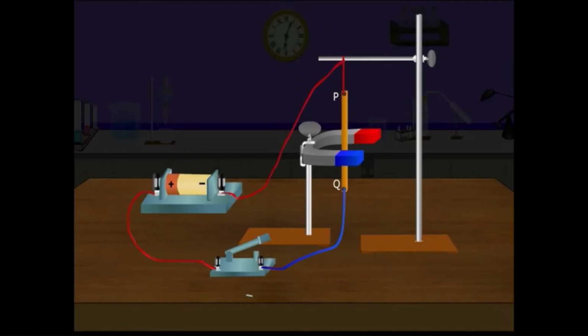Fine. Now allow the current to flow through this rod. All you need to do for that is switch the circuit on. And what do you find? The suspended end, that is the lower end of the copper rod, moves rightward.